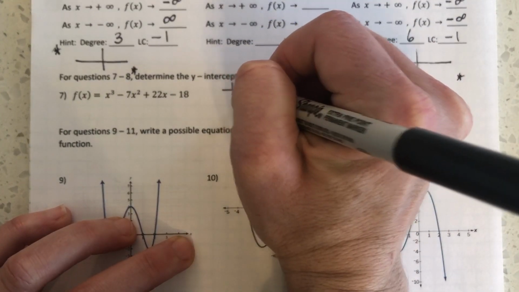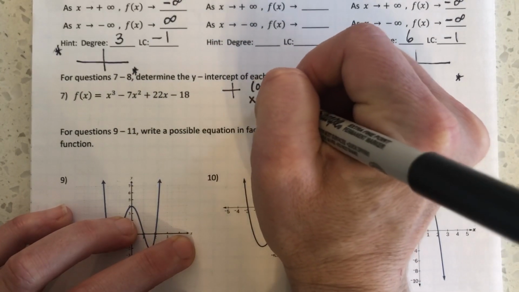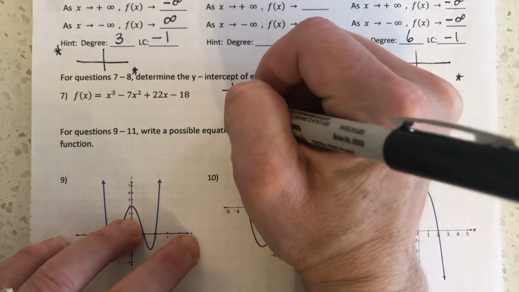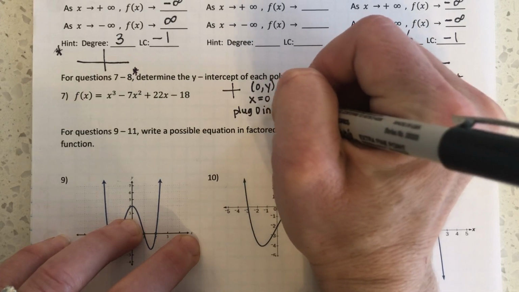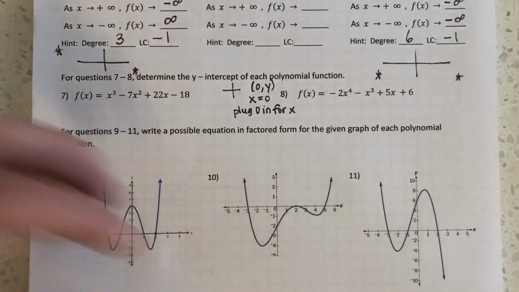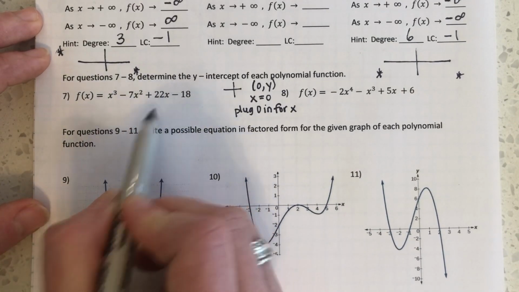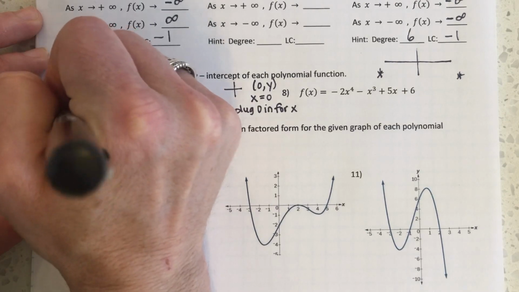So a y-intercept always has an x-coordinate that is equal to 0. So if you want to find a y-intercept, plug 0 in for x. Whatever number comes out is your y-intercept. So if I want to find the y-intercept of this function without graphing it, just plug 0 in and see what you get. You're basically finding f of 0.